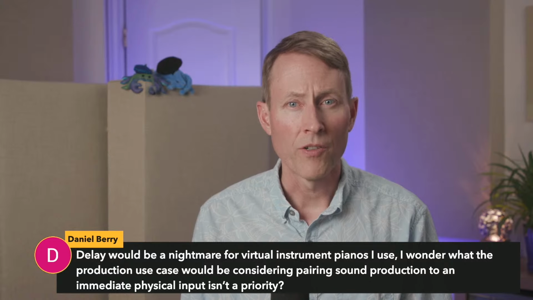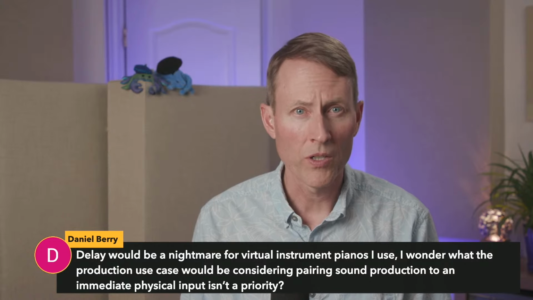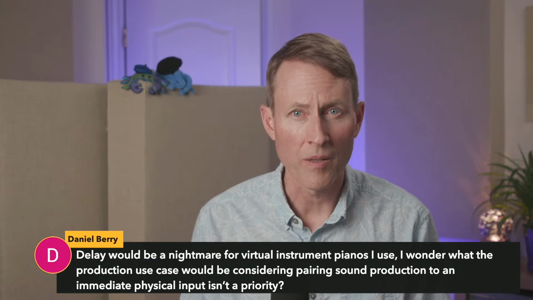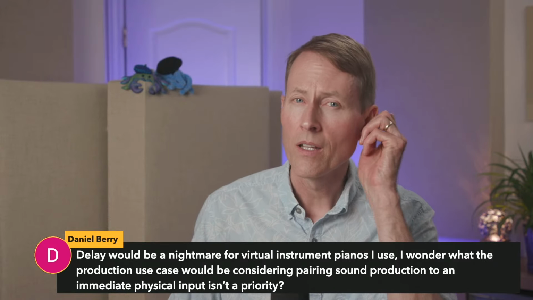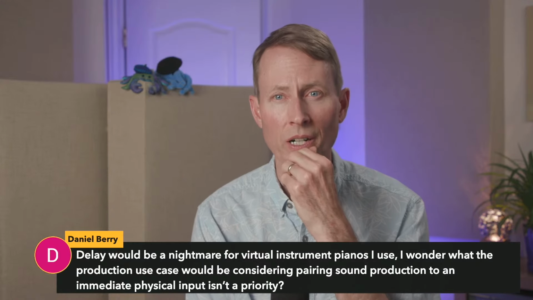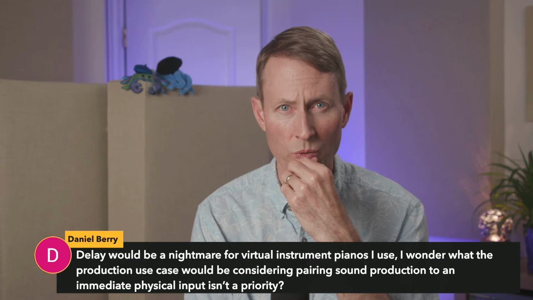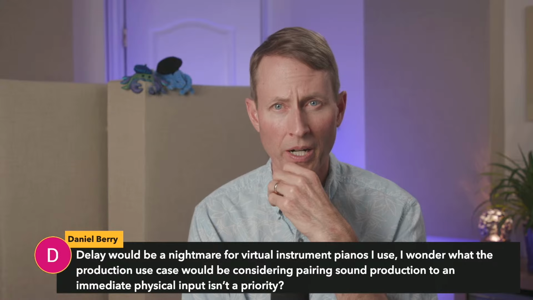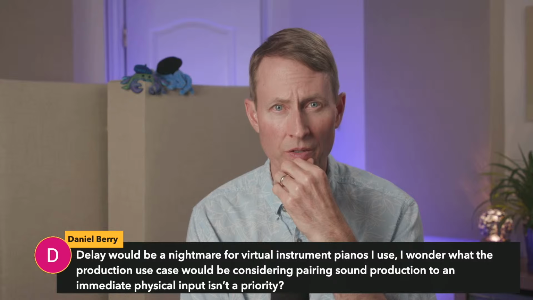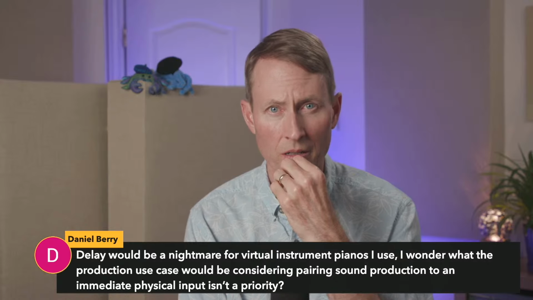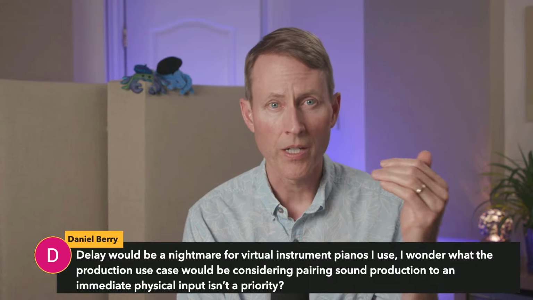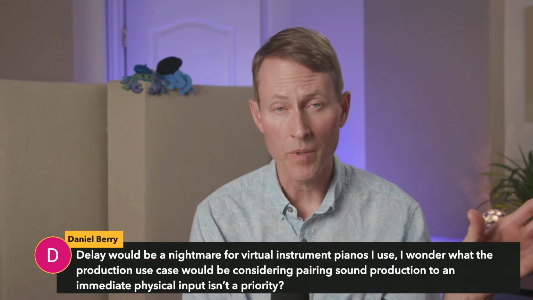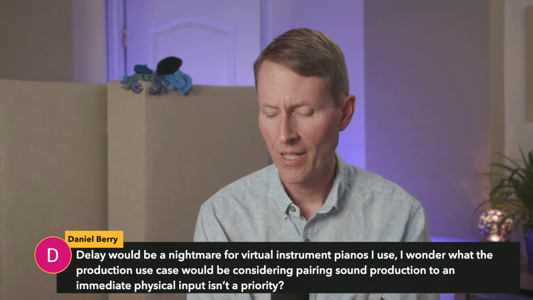Delay would be a nightmare for virtual instrument pianos I use. I wonder what the production use case would be, considering pairing sound production to an immediate physical input isn't a priority. Let me make sure I understand this here. I think you're referring to what Aaron had mentioned here, where for him, having additional latency is okay because he's going to be doing all this in post-production.